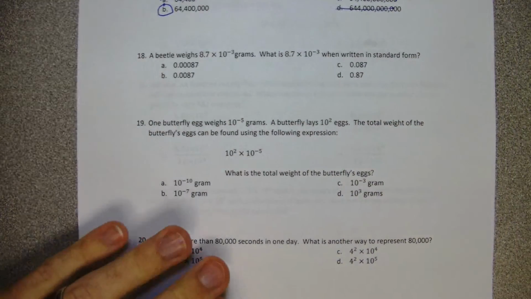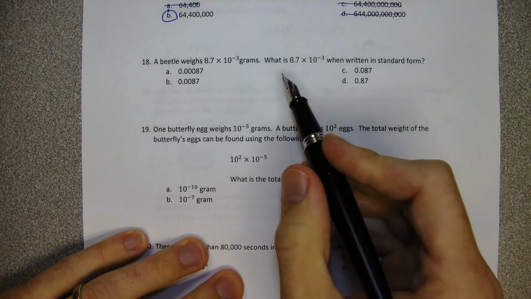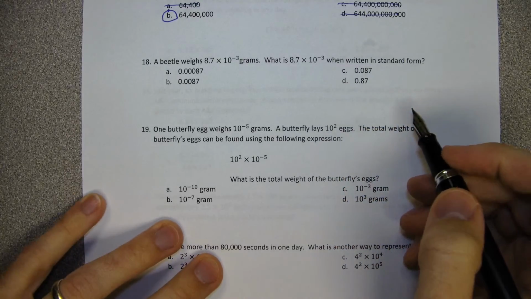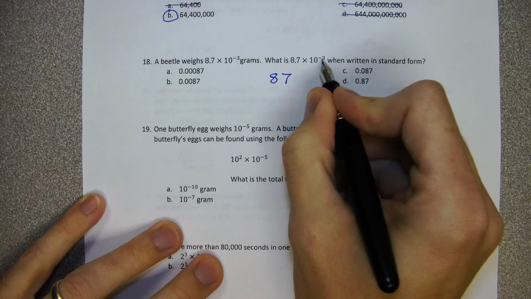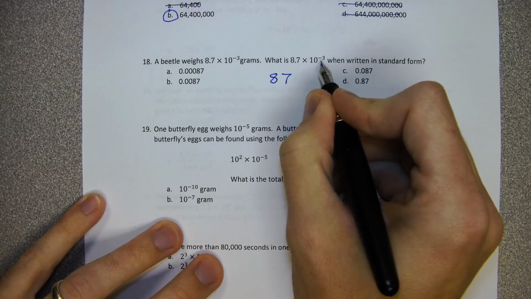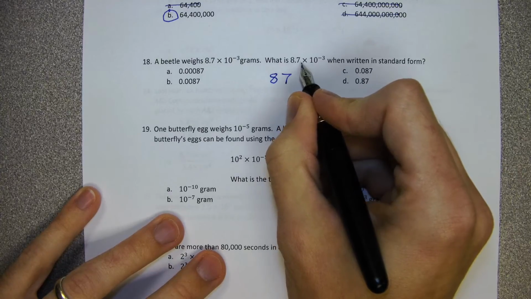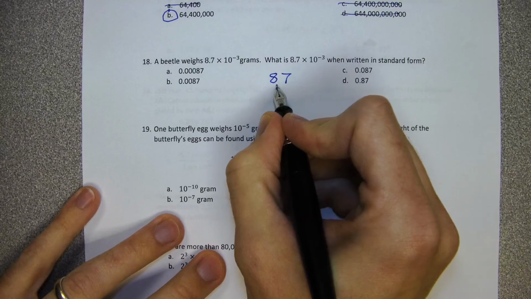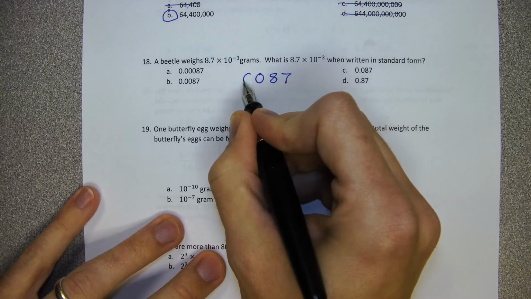A beetle weighs, let's see, what is this? 8.7 times 10 to the negative third grams. What is 8.7 times 10 to the negative third when written in standard form? All right, so let's write this down. So we've got 8 and 7. We've got to go 3 positions. Notice it's negative, though, which means I've got to make this number appear smaller than what it is now. Well, notice if I go to the right, it'll make the number appear bigger, so I'm going to have to go left. So we'll go 1, 2, 3 positions over.